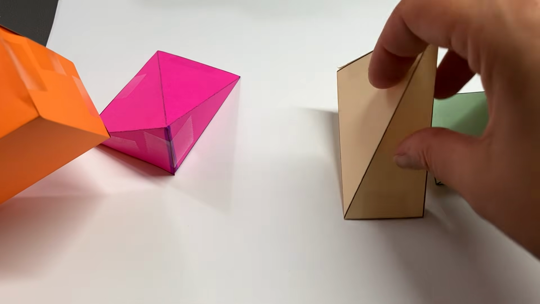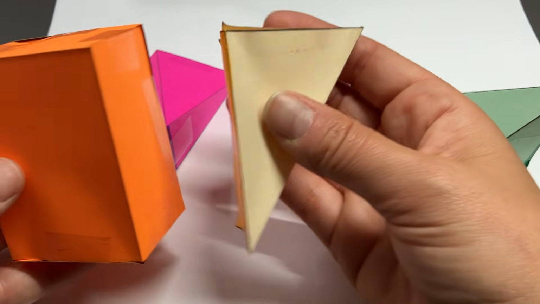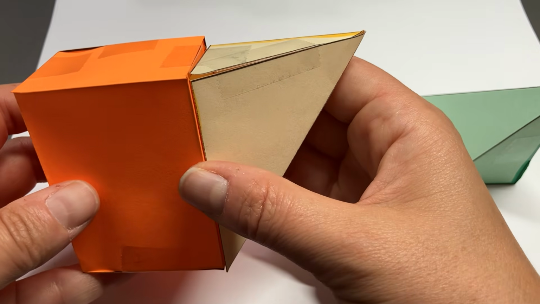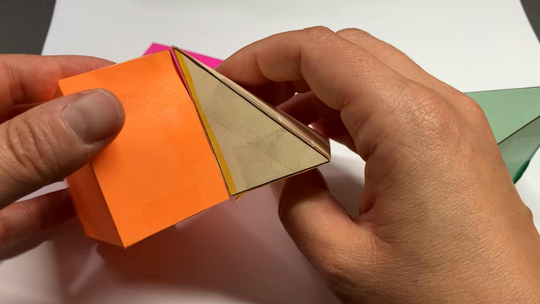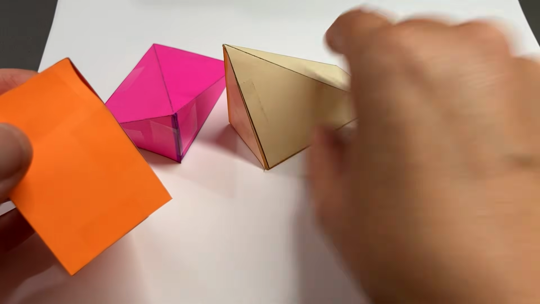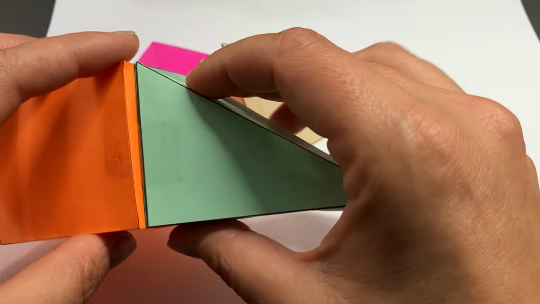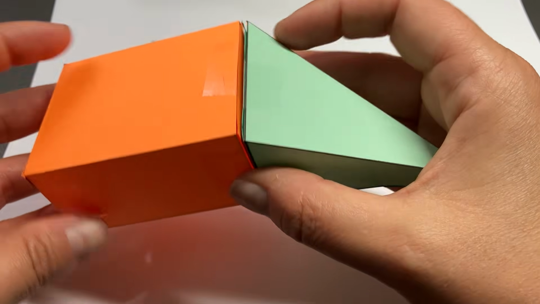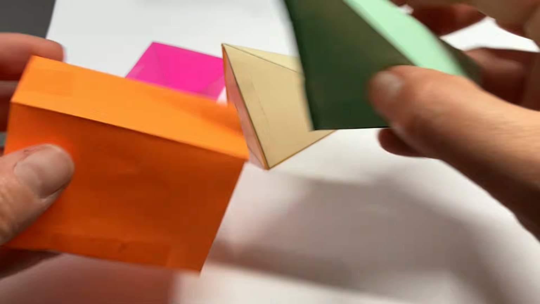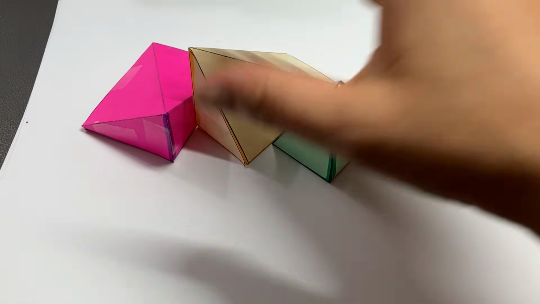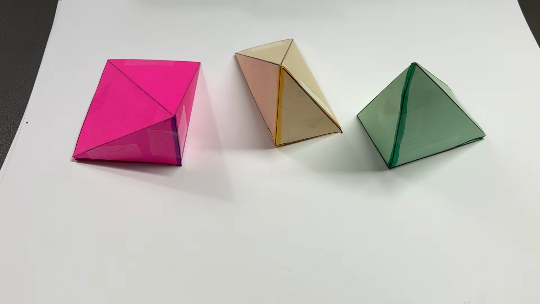Now let's take a look at this yellow one. So now the base, the rectangular base, corresponds to this side, and the height here corresponds to that side. Now for my green one, this base corresponds to this face, while the height corresponds to this height. And so we can see here that all 3 of the pyramids do look different.